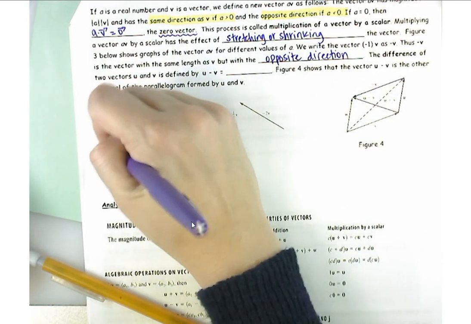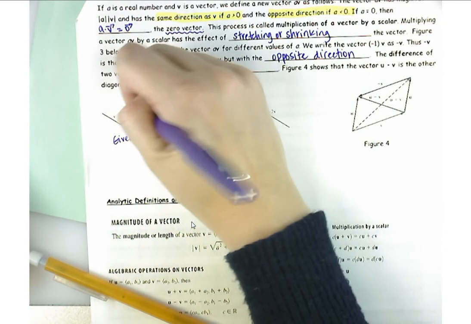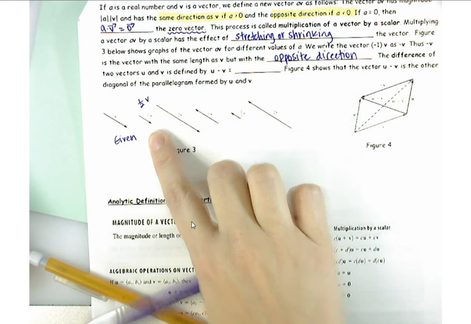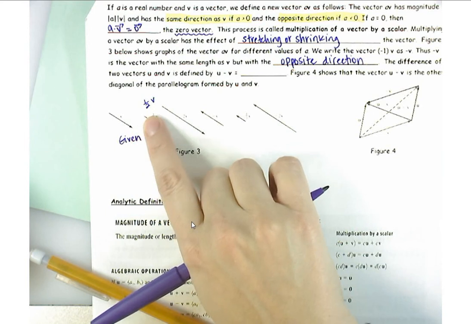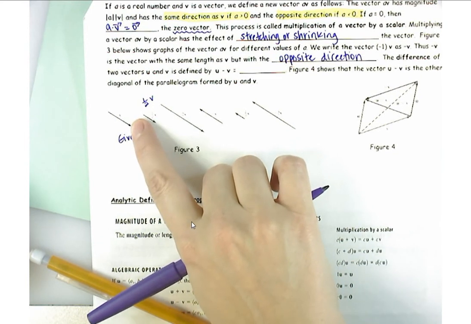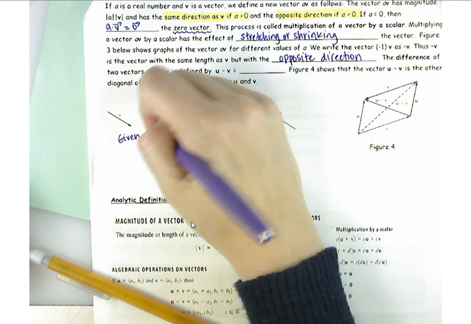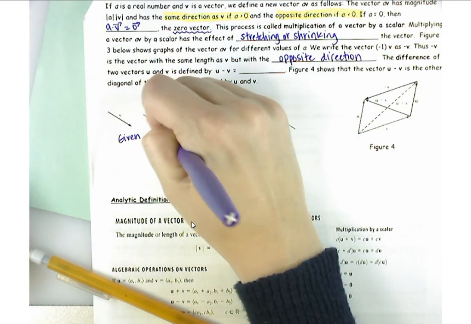Okay, and we're going to go over that and then we'll come back to this. So this is your given vector. V is given. This one is 1/2 of V, which I know is kind of hard to see up here. So this is half of this vector. You can see it in their sizes, right? It is a half of that. So we would say that this is going to shrink, and it shrinks by a half.